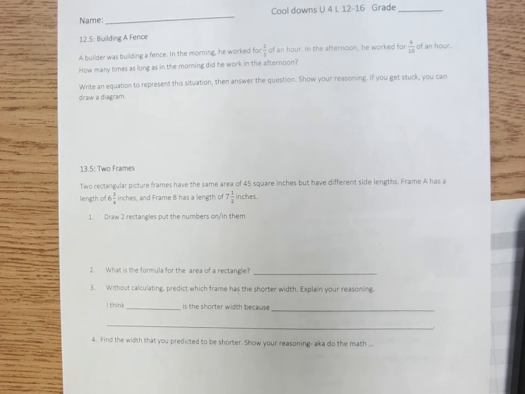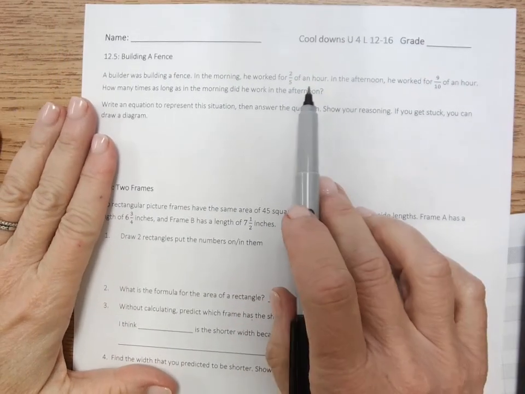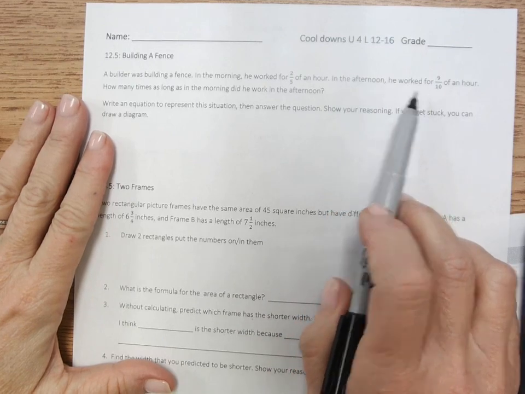Tonight for homework. A builder was building a fence. In the morning, he worked for 2/5 of an hour. In the afternoon, he worked for 9/10 of an hour.